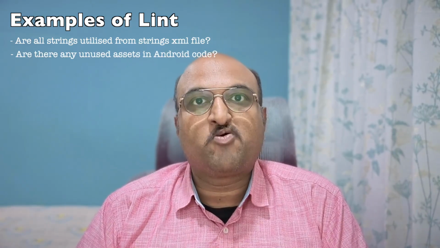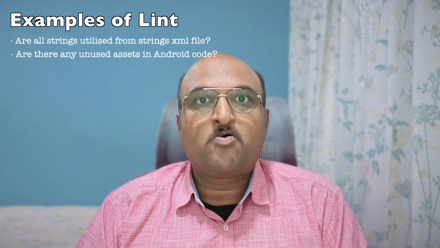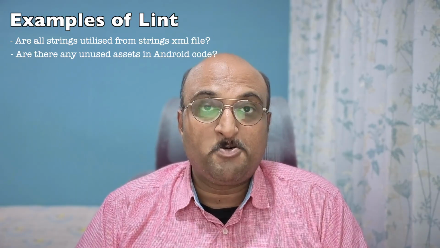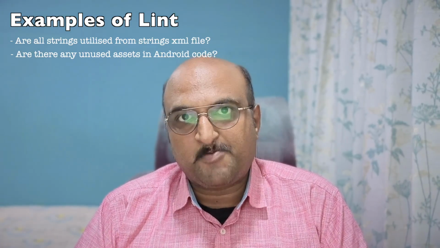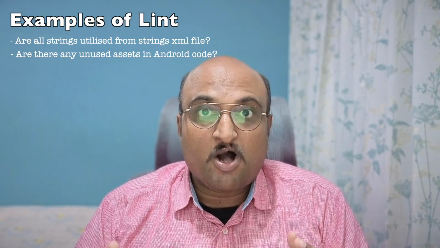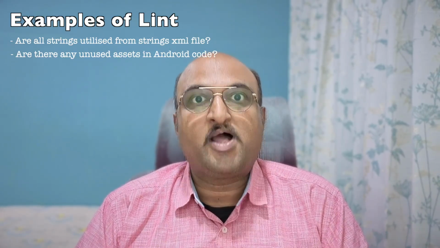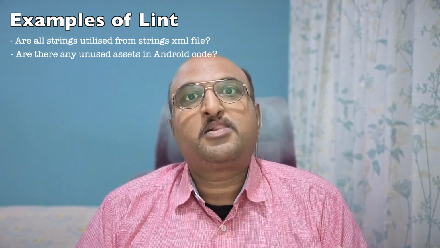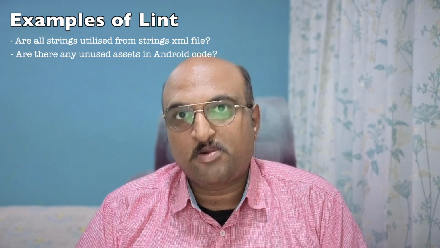Because what happens is, over a period of time, as the application gets built, people keep adding more and more SVG files and PNG files, but they forget to remove the unused ones. So you want to keep track that there are no unused PNG and SVG files that will go as a part of the final production code, because if they do, that means you are shipping a lot of junk with the actual working code.